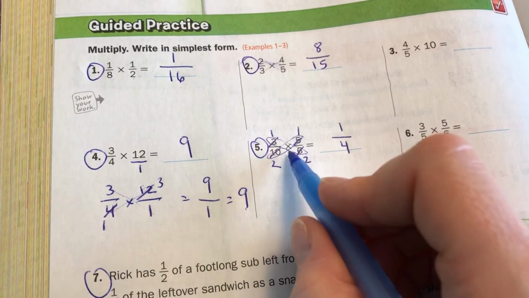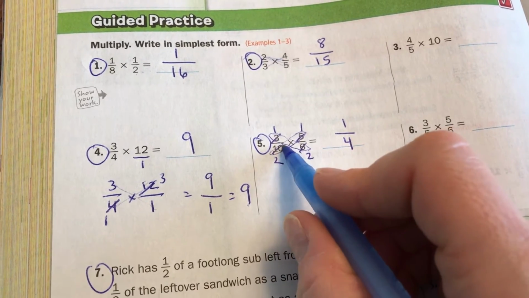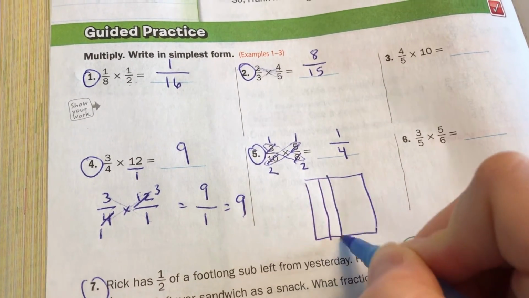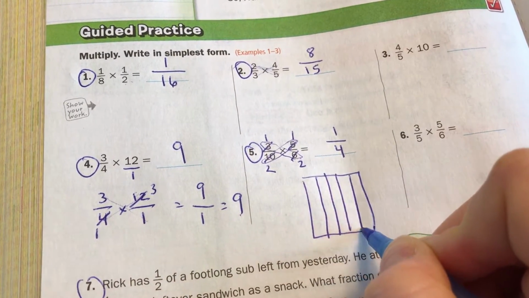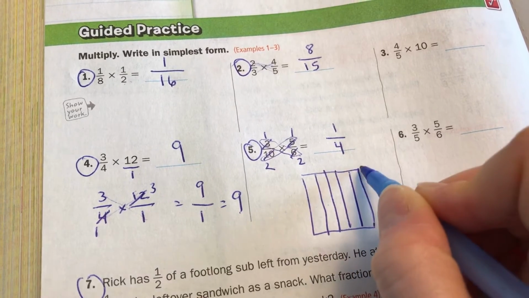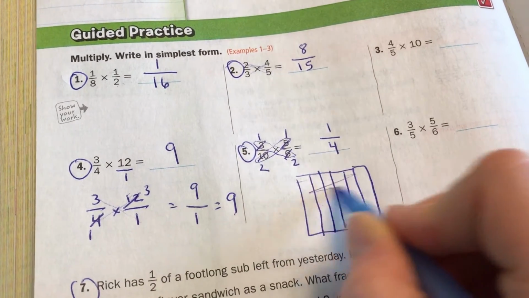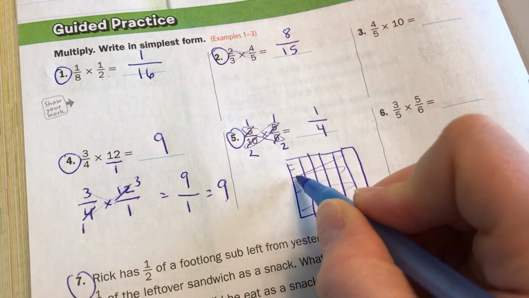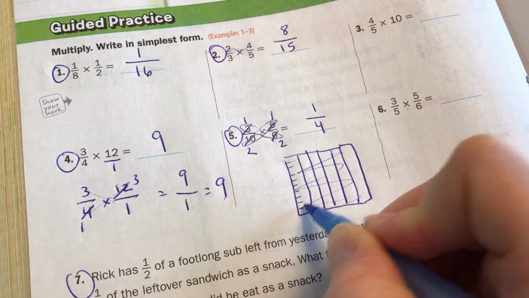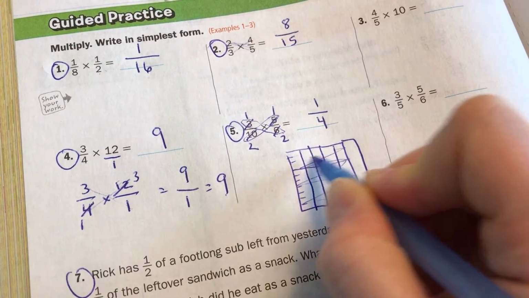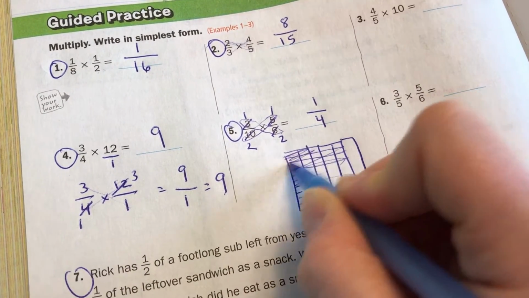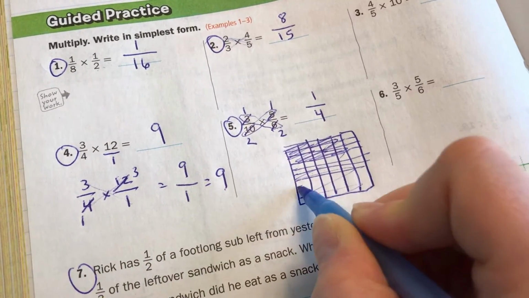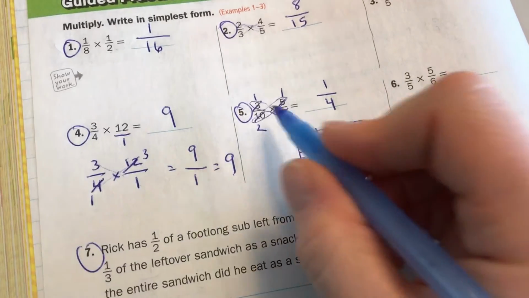Awesome. Now, do you see this one would have been a pain to draw out, 3/10 of 5/6? You would have had to draw out 1, 2, 3, 4, 5, 6. There's 5/6, but it's only 3/10 of it. So, gosh, 2, 3, 4, 5, 6, 7, 8, 9, 10. So then you'd have to draw all these little guys right in here. This is the part. See what I mean? That is a pain. It's easier to do this.